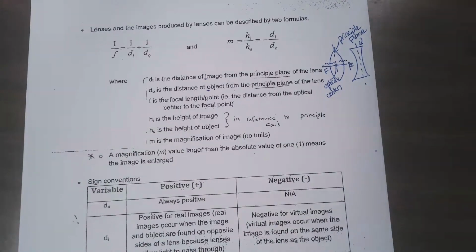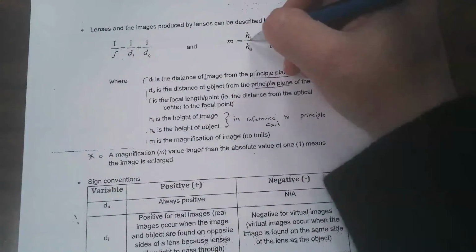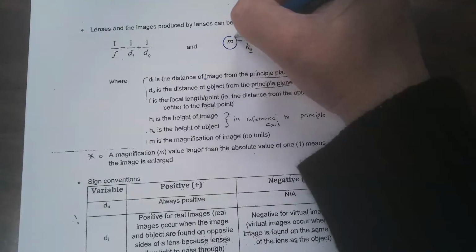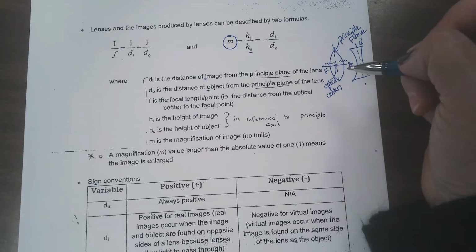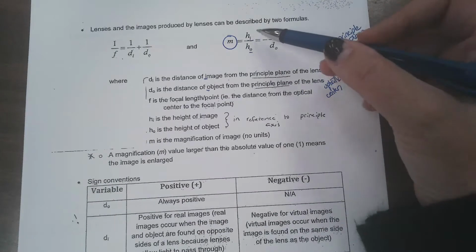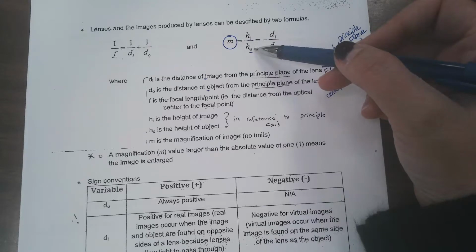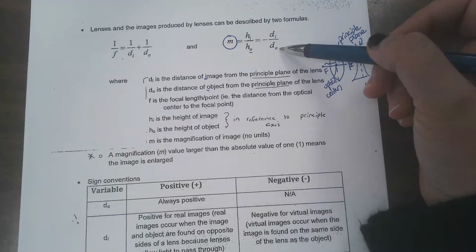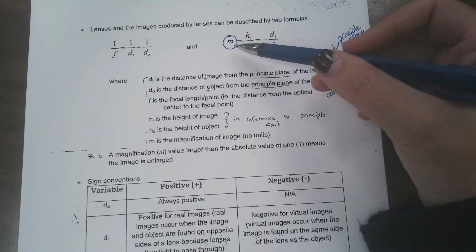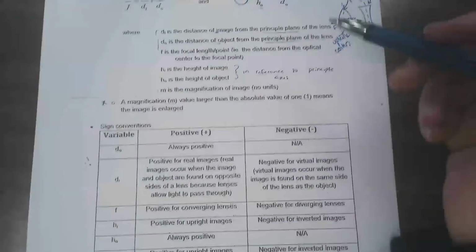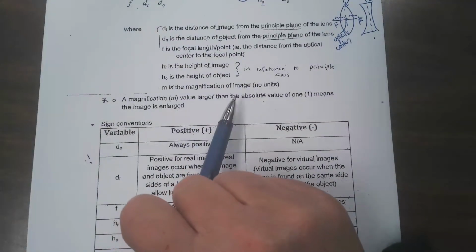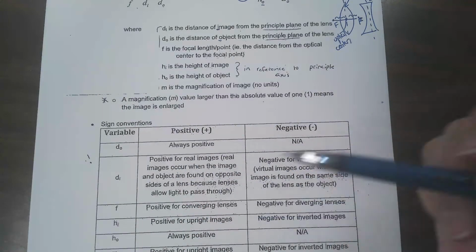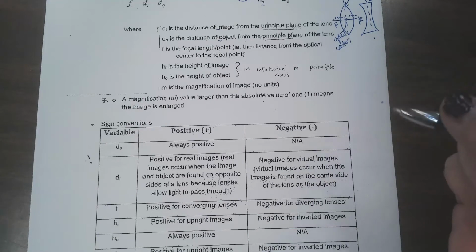The height is the height of the image if it's got an I, and if it's got an O, it's the height of the object. And M is the magnification. How many times bigger? Because we're going centimeters divided by centimeters, or meters divided by meters, there are no units. They cancel each other out. So magnification has no units. A magnification value larger than 1 means that the image is bigger than the object.